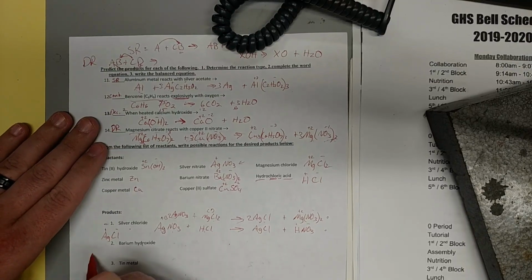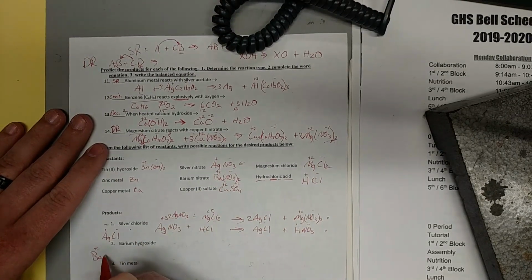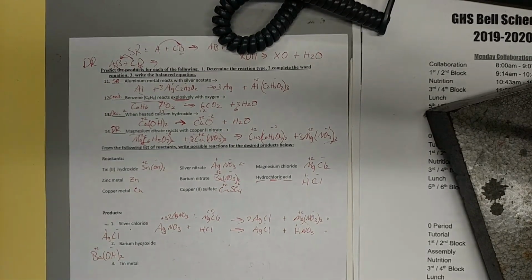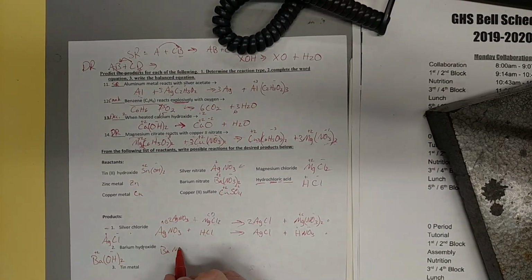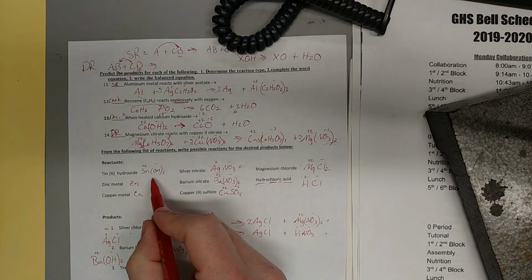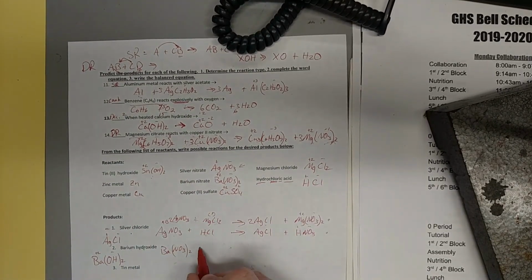For this particular one, barium hydroxide, barium is +2 and hydroxide is -1. So we need to make Ba(OH)2. We only have 1 barium. We have barium nitrate, so we have to use that. And then hydroxide, well, we only have 1 hydroxide. So that's the only thing we can use.